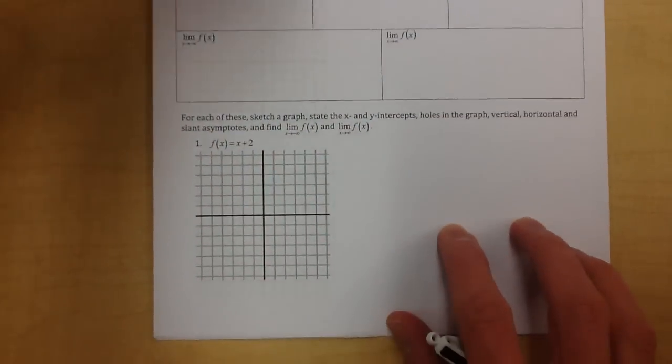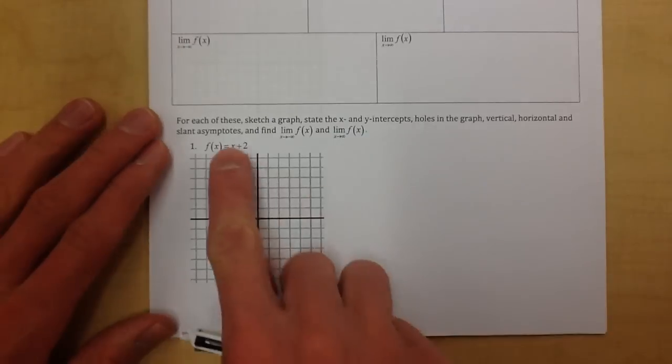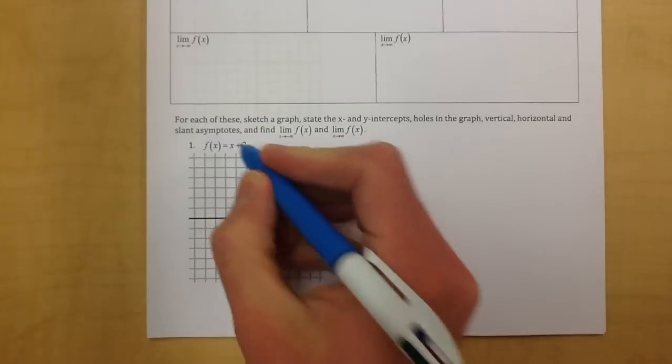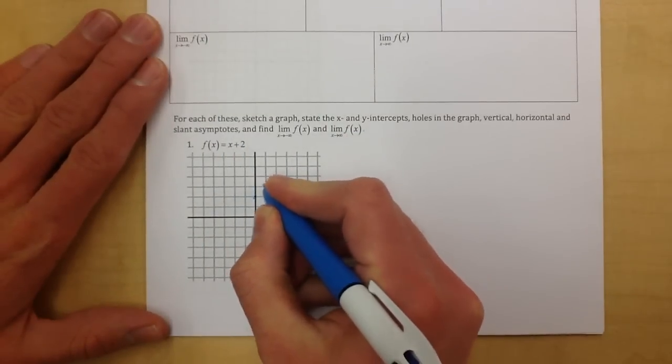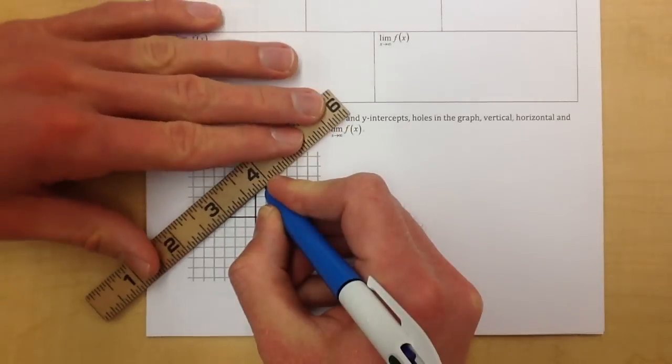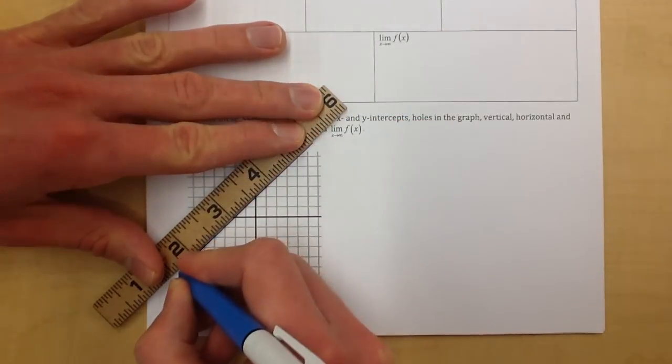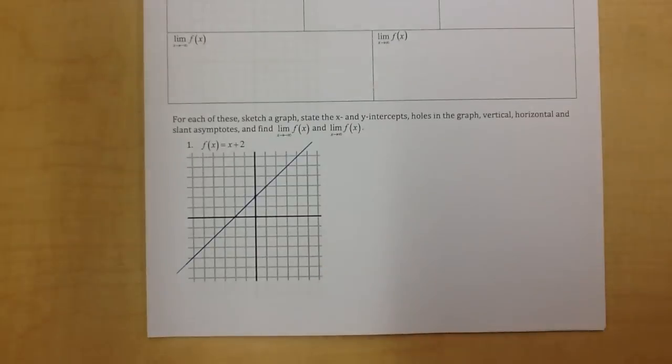Here we go. For each of these, do all that stuff. Let's just go ahead and graph it. You got this. X plus 2, we go up to 2. The slope is 1, so rise 1, run 1, and we're going to draw a line. There it is right there. Nothing too special, nothing really scary about that.